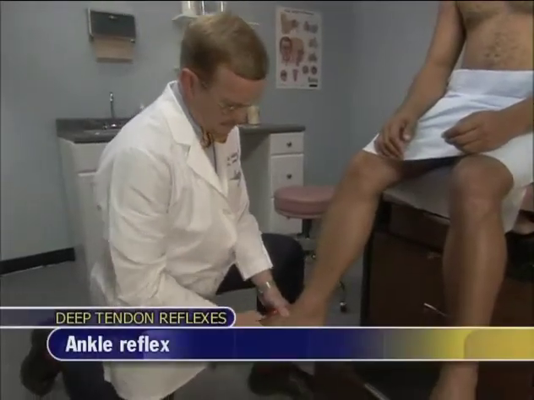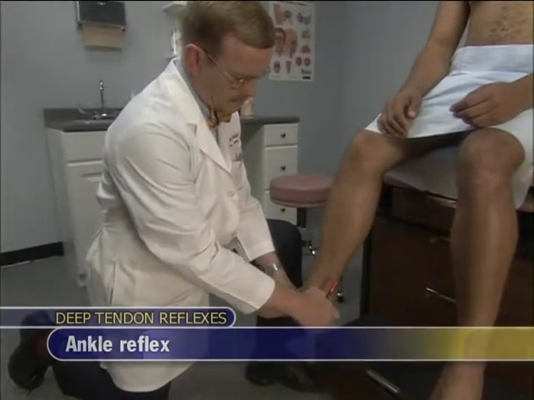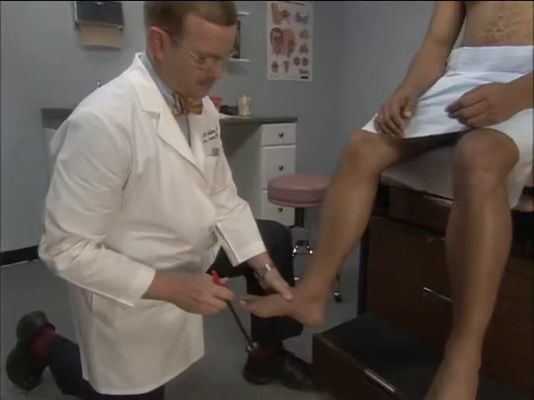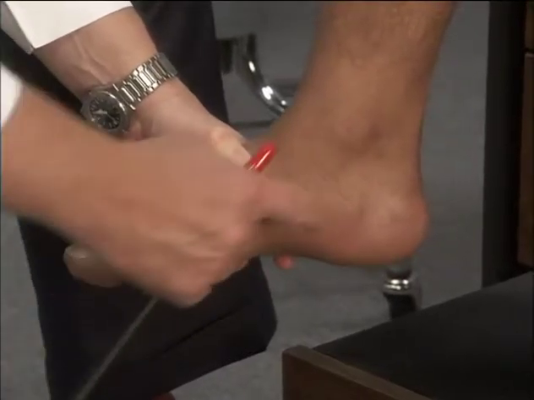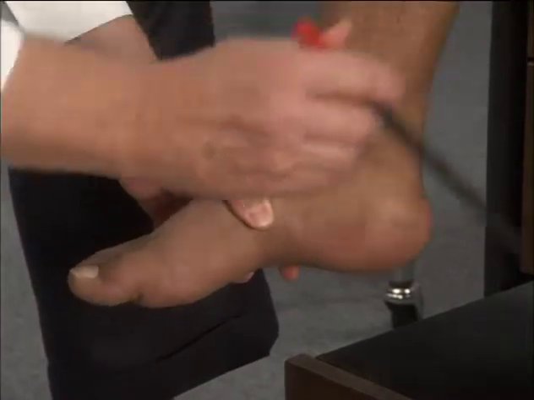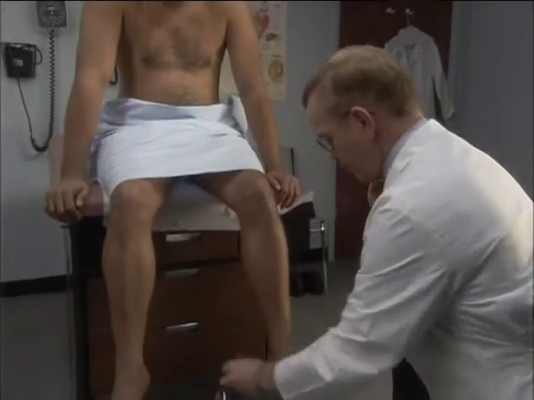To test the ankle reflex, extend the patient's legs somewhat at the knee, dorsiflex the ankle, and strike the Achilles tendon. Feel and watch for plantar flexion. A 2+ response is seen. Repeat your assessment of knee and ankle reflexes on the opposite side.